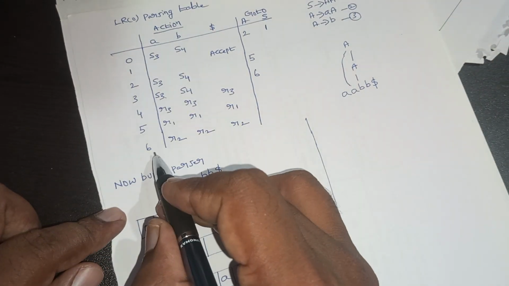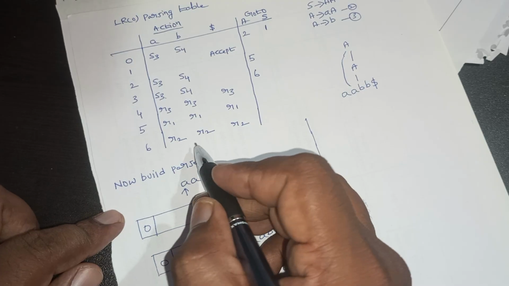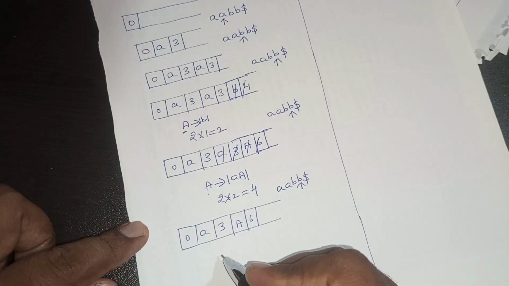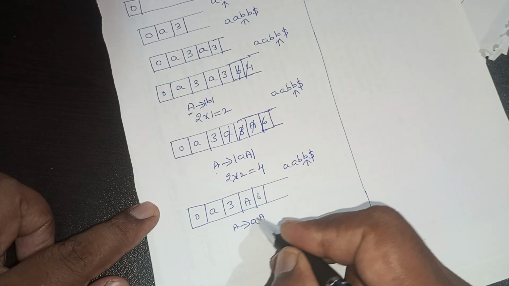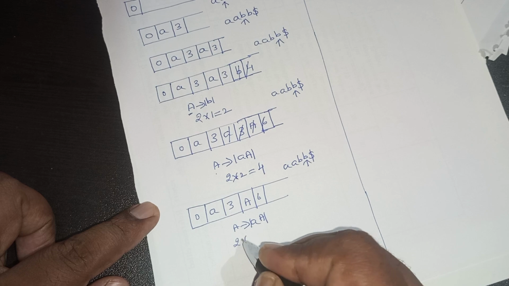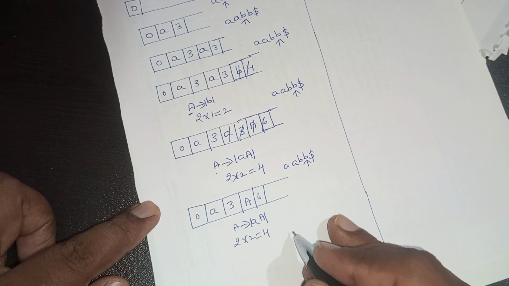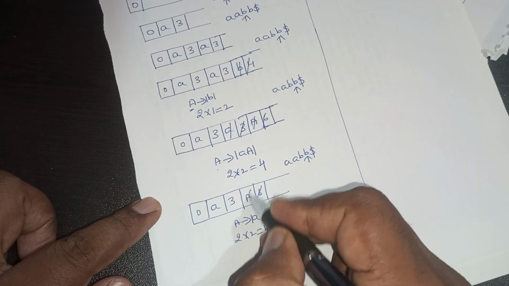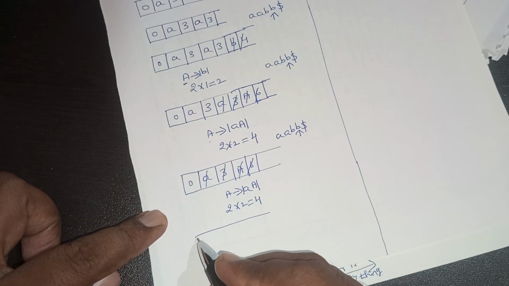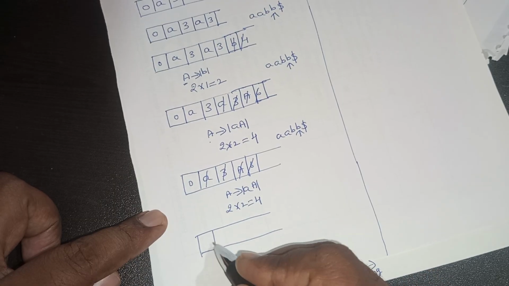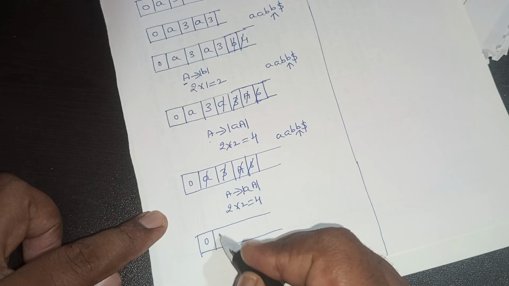Now again 6 on B. What is 6 on B? Again the same, see the table. 6 on B is R2. What is R2? A tends to AA. Take length equal to 2. 2 into 2, which is equal to 4. I have to pop 1, 2, 3, 4. What I have to push? A, pushed into the stack after 0.